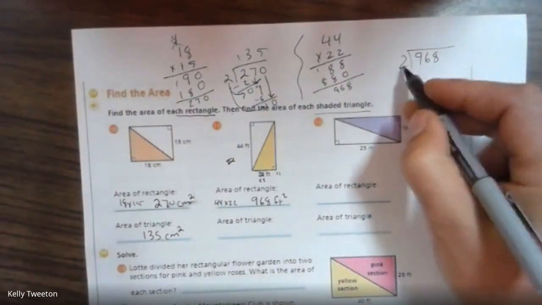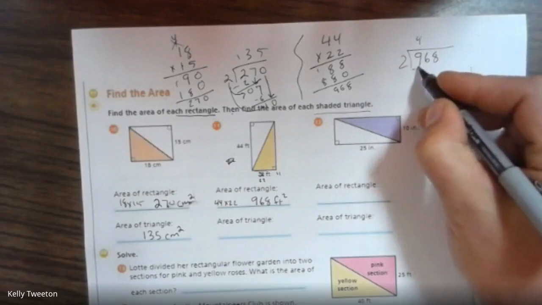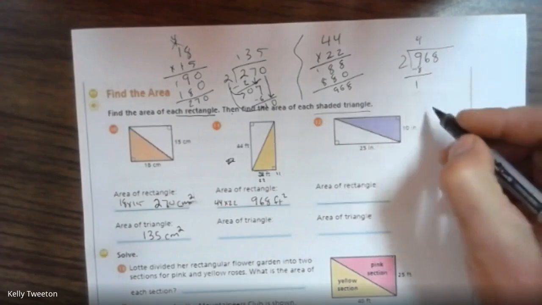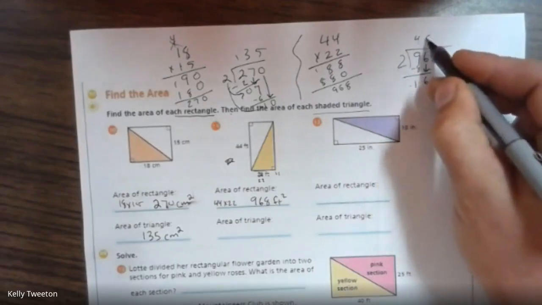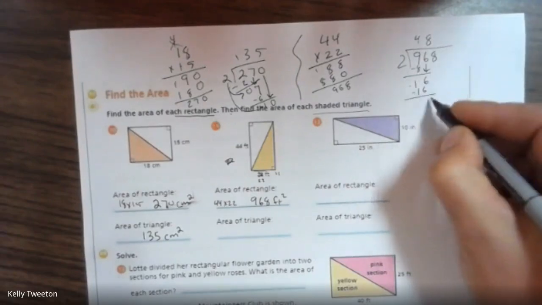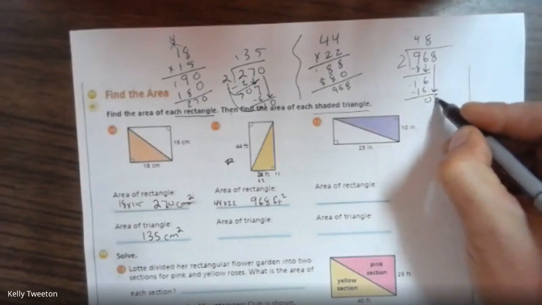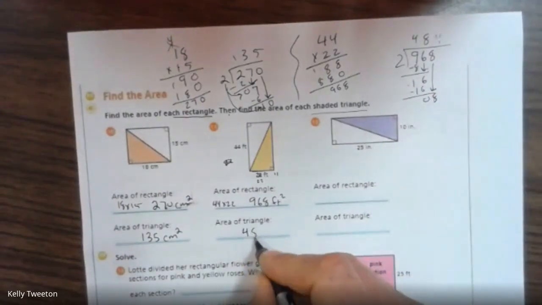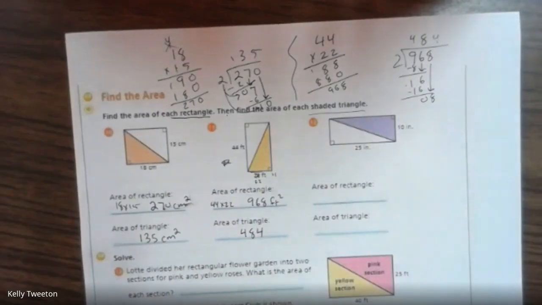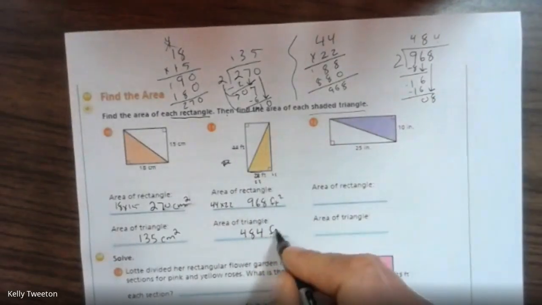2 goes into 9 4 times, that's 8. I get a 1 left. Bring down that 6. How many times does 2 go into 16? Well, 8 times. That is exactly 16. I get a 0. Bring down my 8. 2 goes into 8 4 times. So I know the area of my triangle is 484. This is measured in feet, so feet squared.